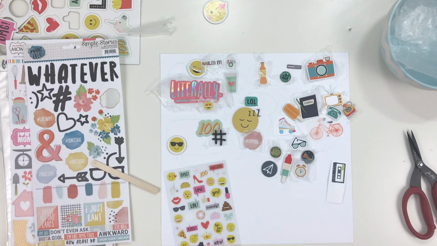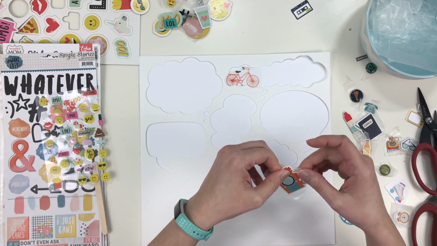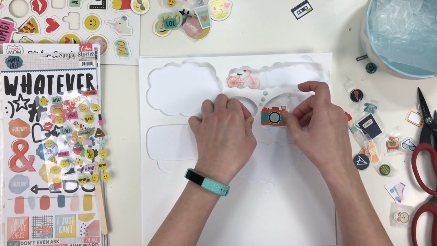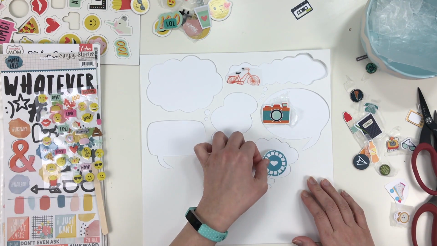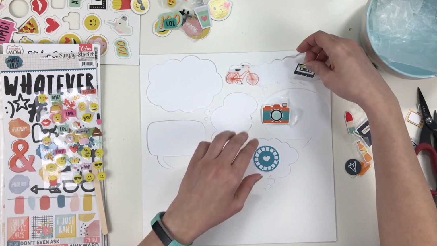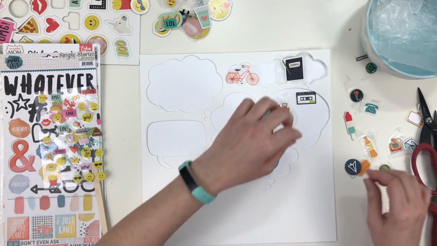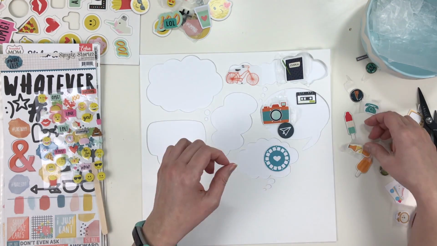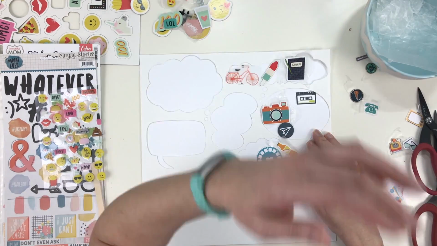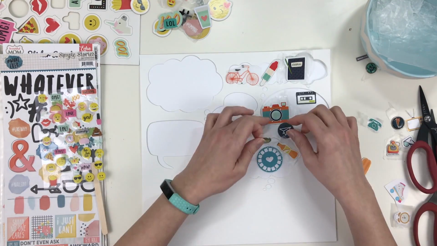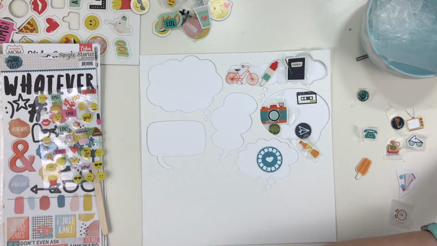So the first step for this layout, it's going to be very embellishment heavy, and I really like how it turned out. I just had a lot of fun playing with it, but this did take a long time. So you just saw me cut out a bit, and I am going to be cutting in and out. Everything's very sped up because it was a really long process to get the placement of everything I wanted.